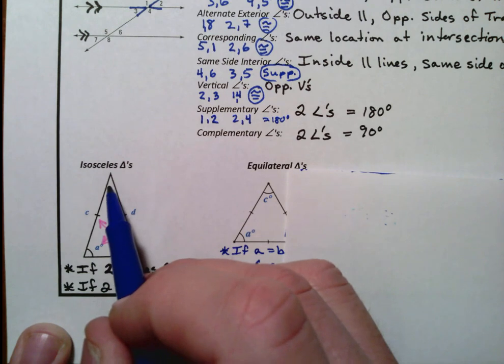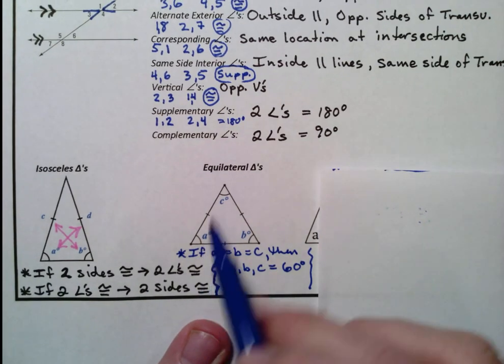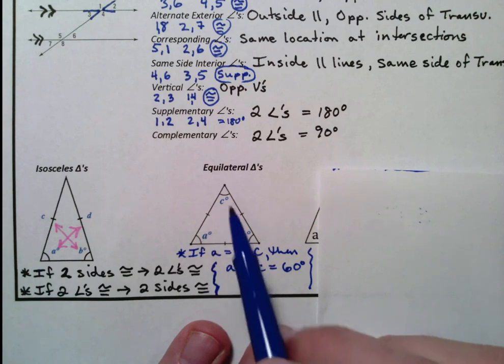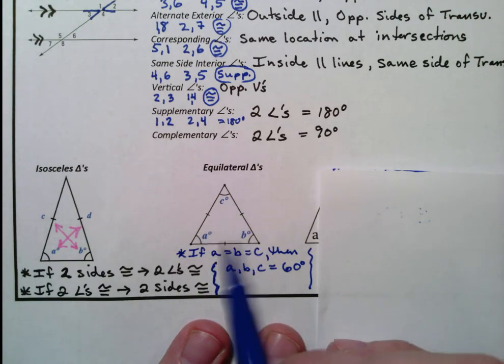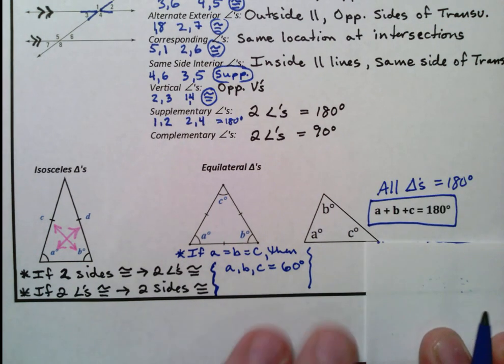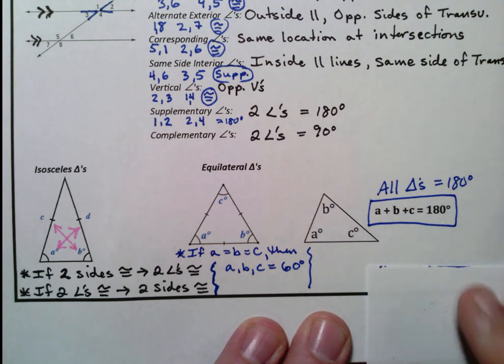Then you know this one here has to top it off at 180 degrees, which we'll talk about in just a minute. If you ever see an equilateral triangle where all three sides are the same, or all three angles are the same, it works vice versa in both cases. So in this case, all three angles have to equal 60 degrees. Last of all, for any triangle that's formed, all three angles always add up to 180 degrees.